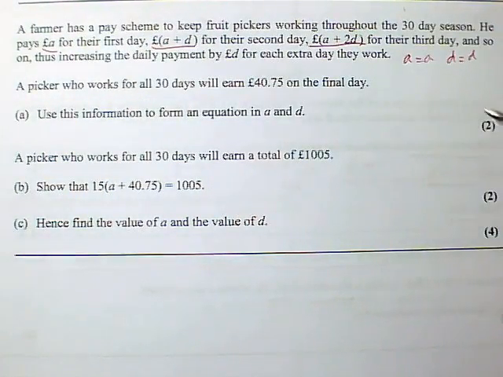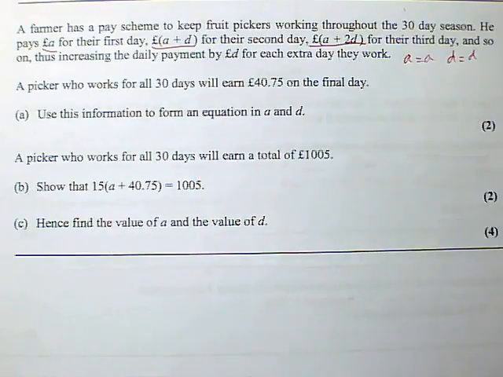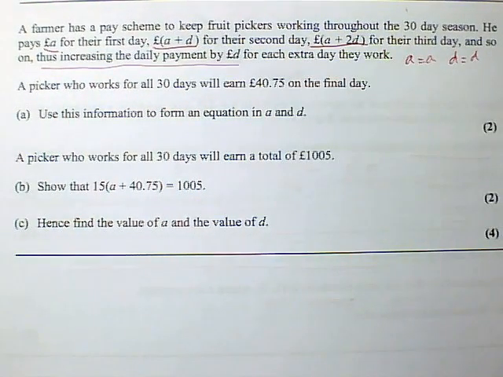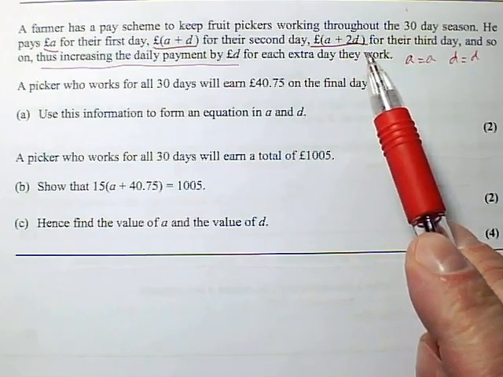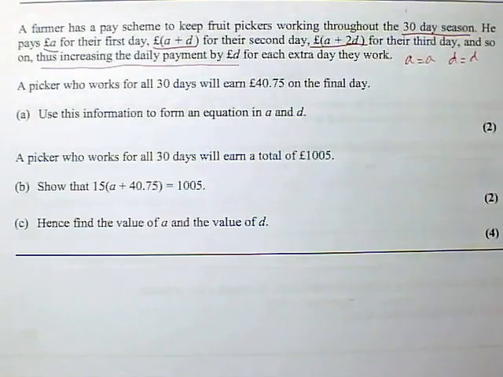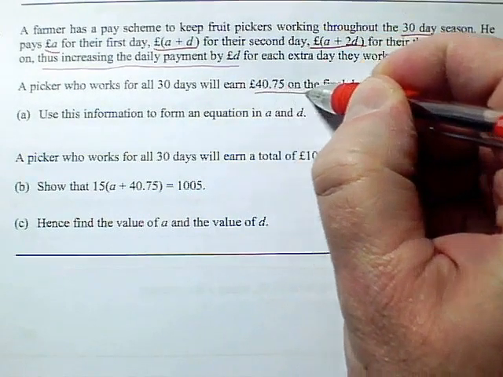Okay, so obviously you read everything through, you should look at the pattern of the terms. It doesn't say it's an arithmetic series, but the fact that we're adding a D and then another D is what justifies that. We're increasing the daily payment by D every time. So that's really just telling me that I've got an AP. This is going to be important information. Okay, and this is talking about the earnings on the final day.